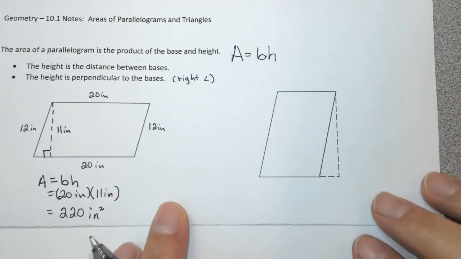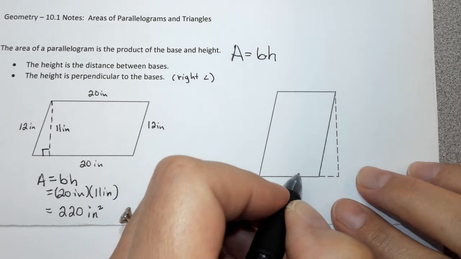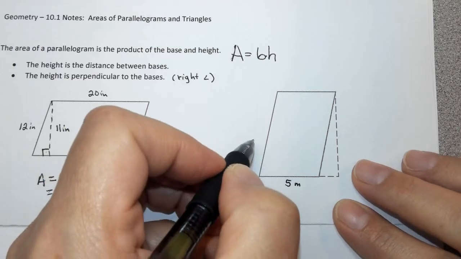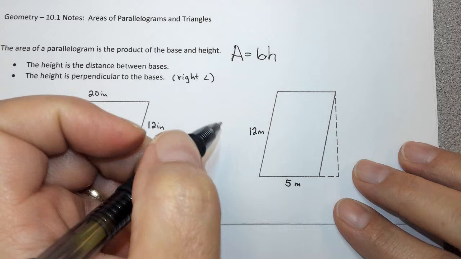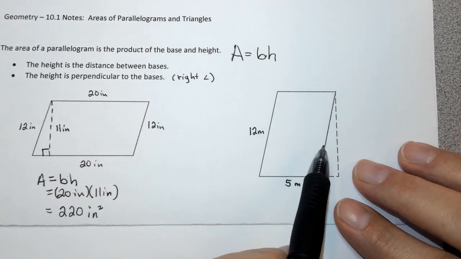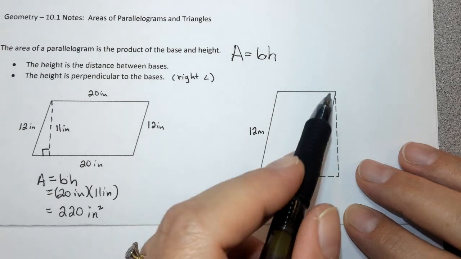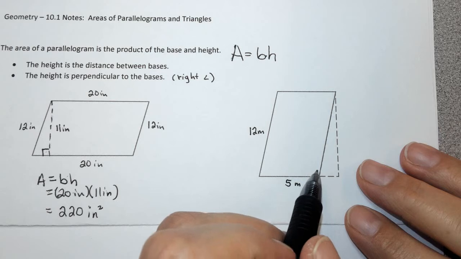All right, another example. Let's say this time we have a parallelogram that on the bottom is 5 meters. Up the left side is 12 meters, which means the top is 5 and the right side is 12 as well. Now this time we have this kind of quirky dotted line attached to the outside. You need to know that dotted lines are not part of the figure.